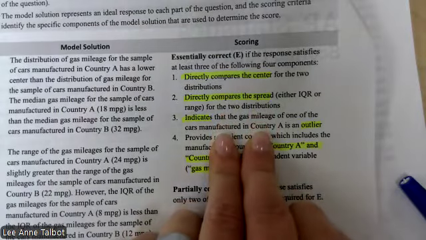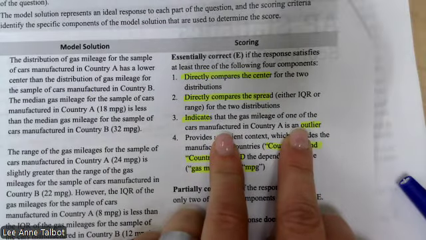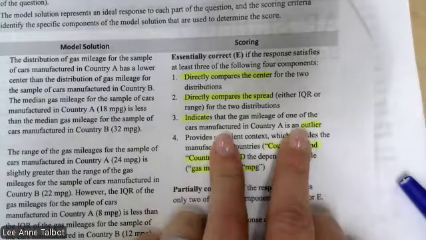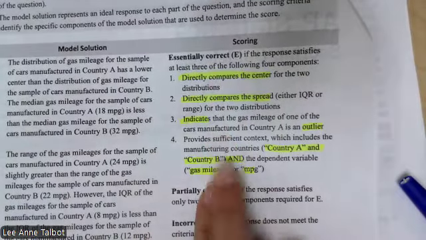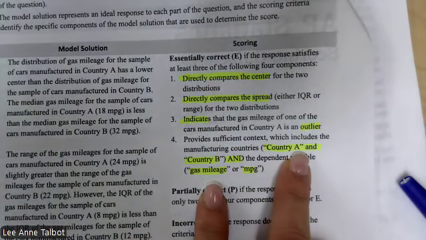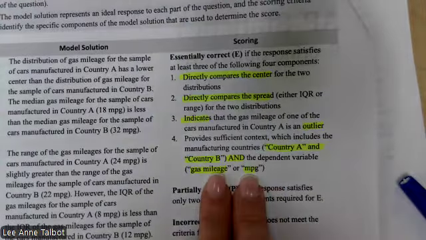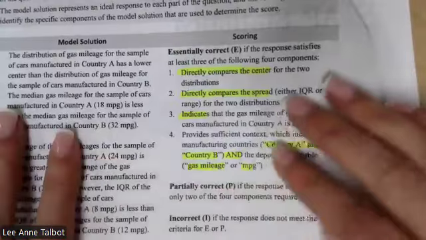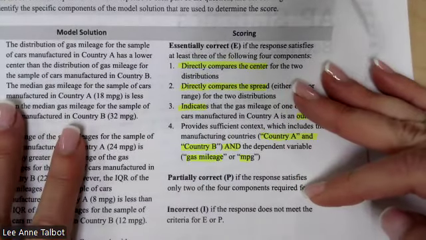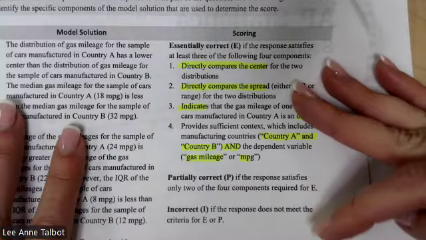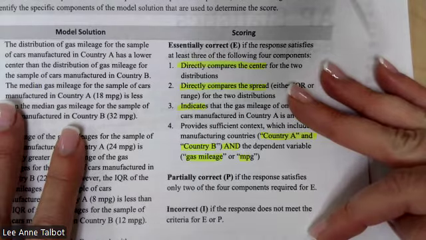Indicate that the gas mileage in country A is an outlier. You need to say that there's a high outlier in country A. And then, if you have all 3 of those, you get an E already. But you also need to say something about country A, country B, and something about gas mileage or miles per gallon. You get an E if you have 3 of the 4 of those. You get a P if you have 2 of the 4 of those, and anything less than that is an I. If you did not do this problem, that's easy. That's an I.